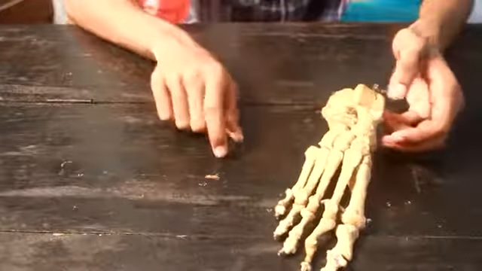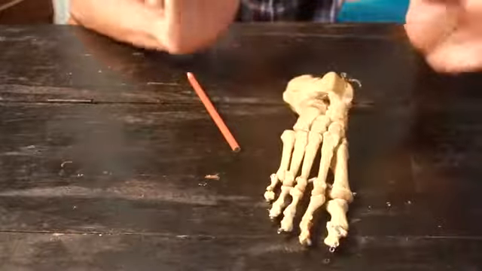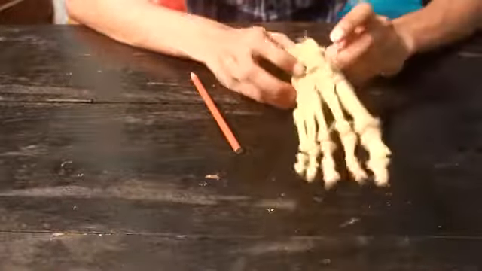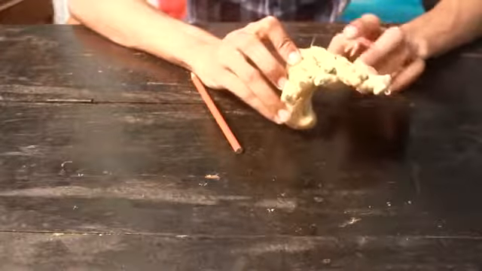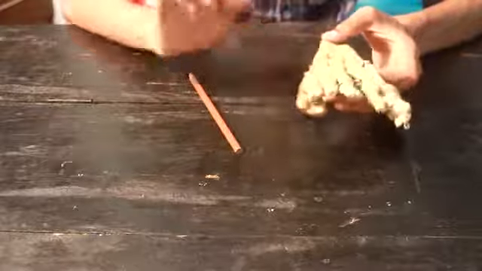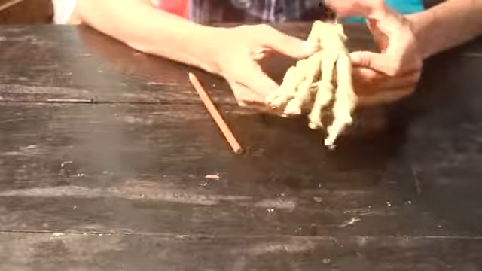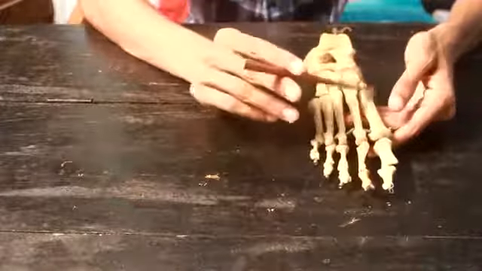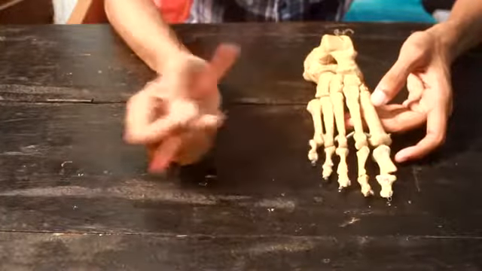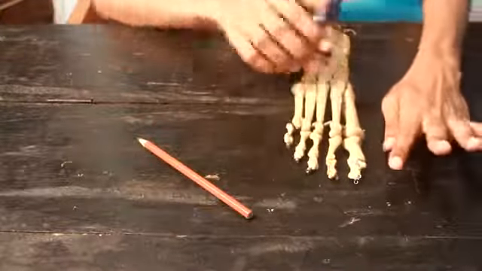And these tarsal bones are arranged in 3 rows: proximal row, intermediate row, and distal row. In the proximal row there are 2 bones, talus and calcaneus. The intermediate row consists of the navicular bone, and the distal row is composed of the cuboid and 3 cuneiform bones. Then 5 metatarsal bones, first, second, third, fourth, fifth, and then some phalangeal bones.